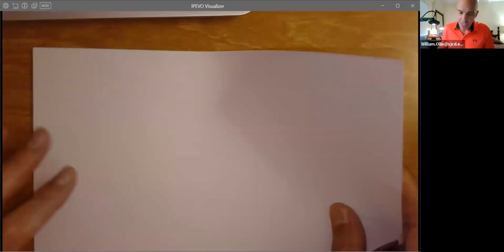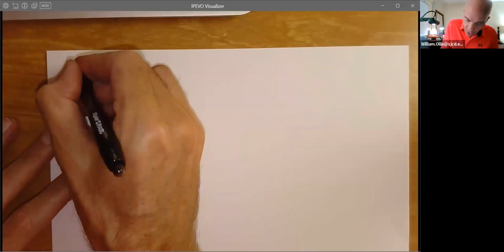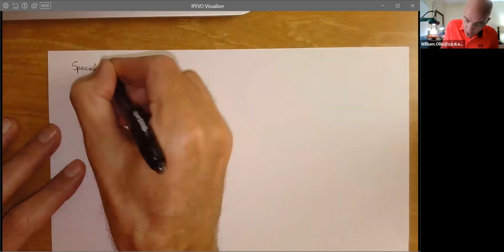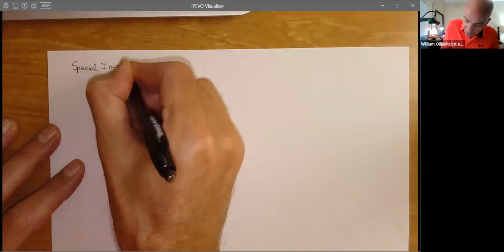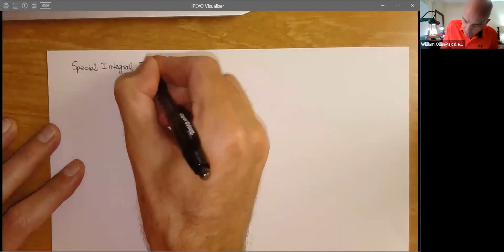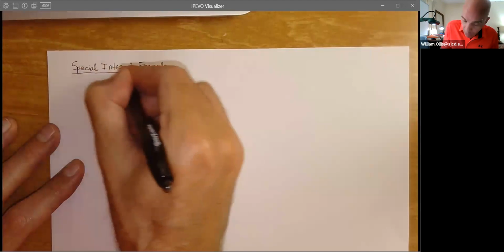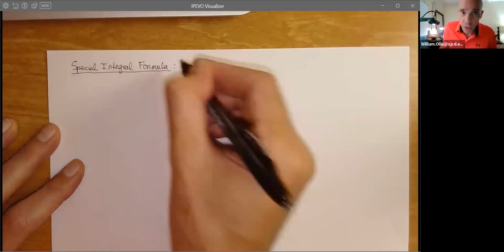So here's another one. This has to do with a squared minus u squared. So let's write this one down, special integral formula. And you can use these. I want you to use them, if they make sense to use. Of course, I'll give you problems where you can't use them, but if I give you a problem where they apply, then you use them.